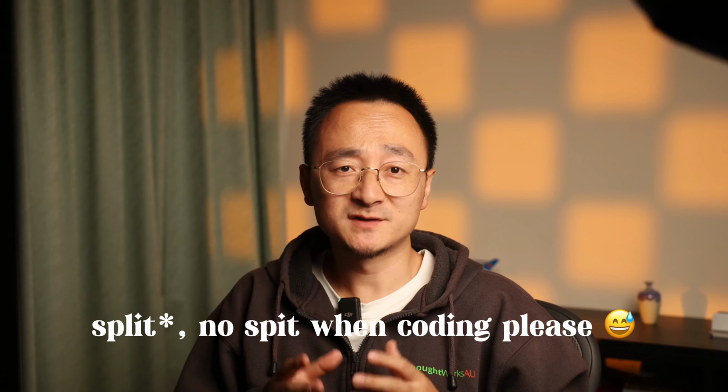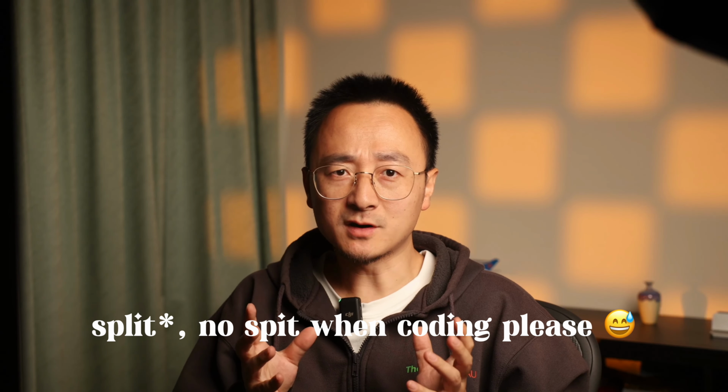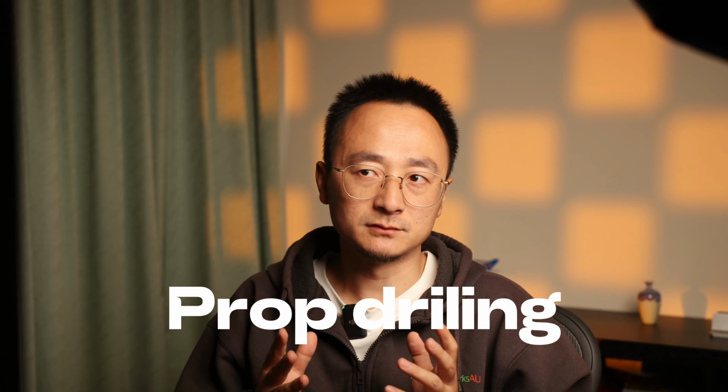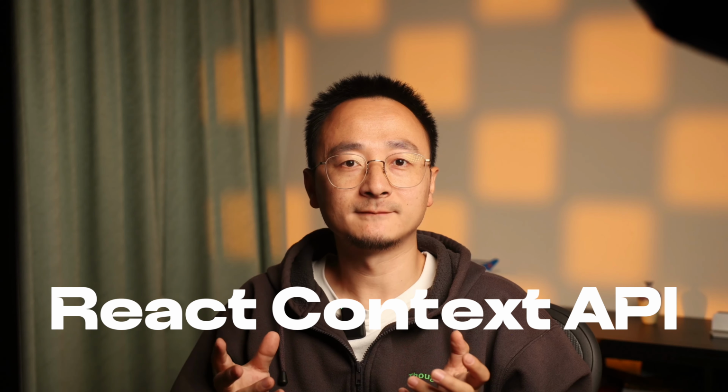Have you ever started with a simple React component that just works, and as you begin to split it into smaller parts, you suddenly find yourself passing the same props through multiple layers? The problem is called props drilling. It's a very common issue you find in many projects. And today, I will walk you through how it shows up naturally in a real-world component and how we can clean it up with the React Context API.